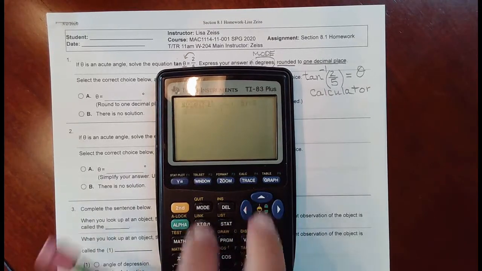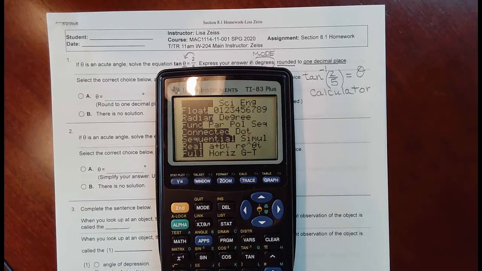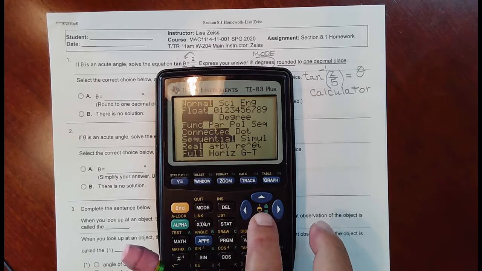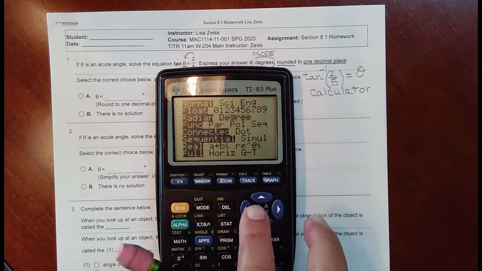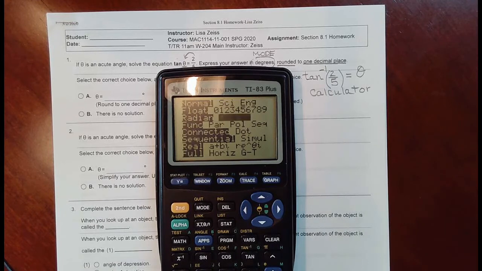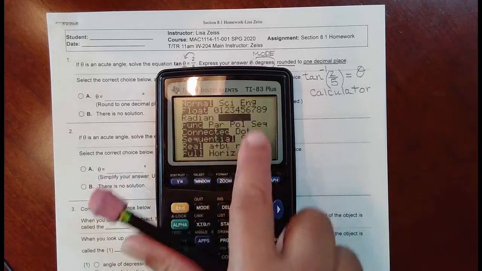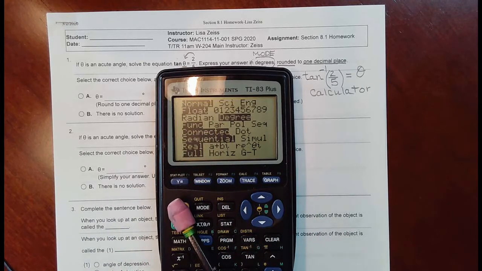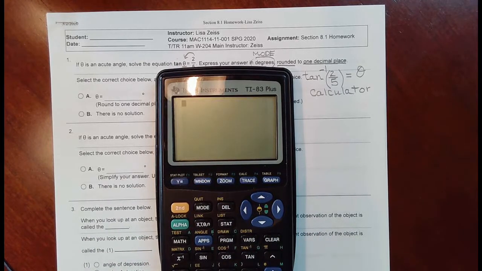Okay, so let's check the mode. I'm going to go into mode. My mode is in radians, so I'm going to change it to degrees just by arrowing over to that word, pressing enter to make my calculator absorb that choice, and then quit out of this screen by pressing second quit.